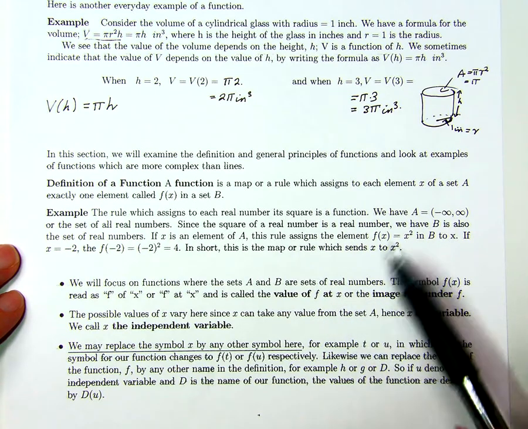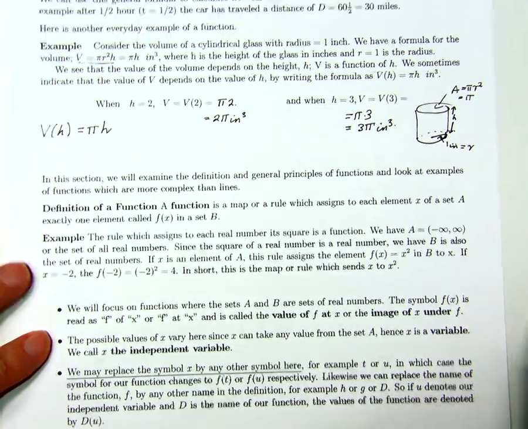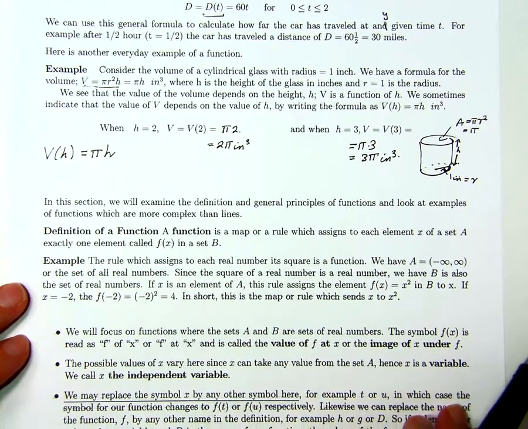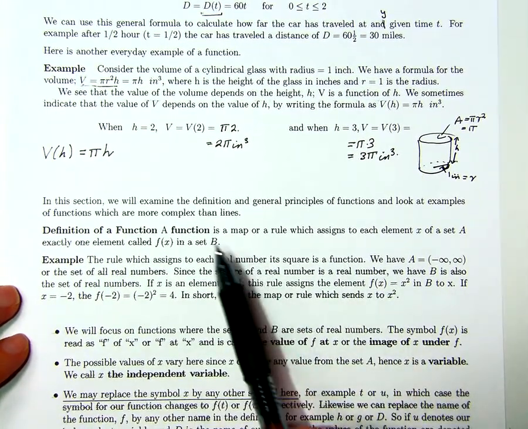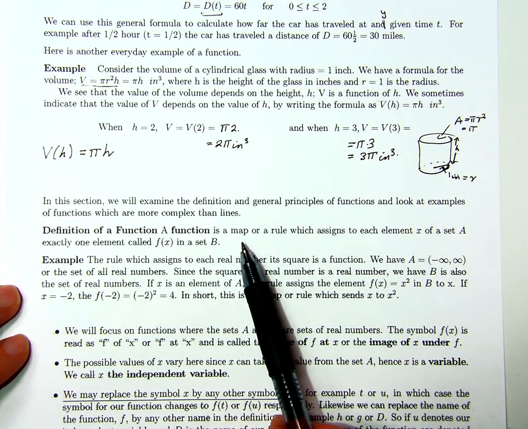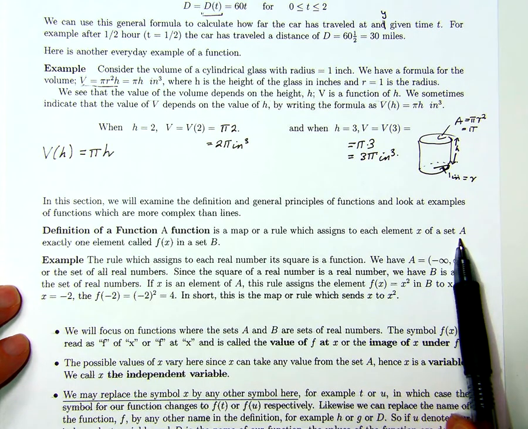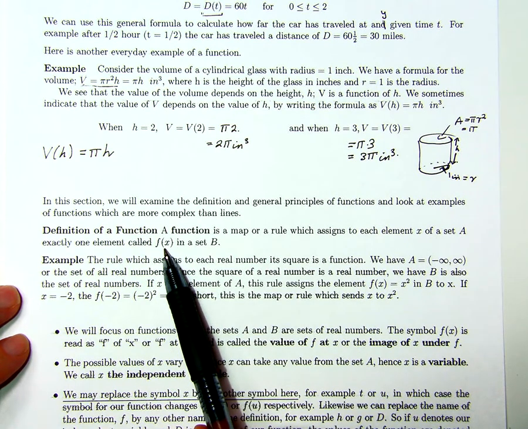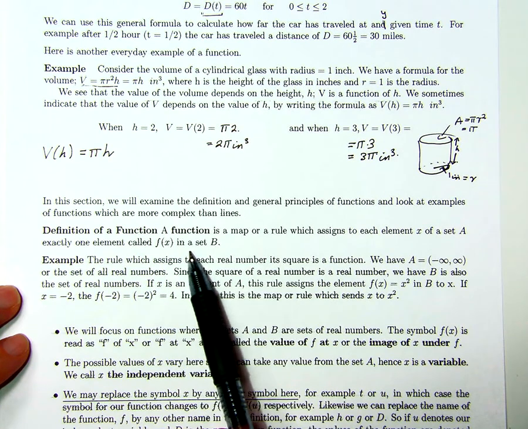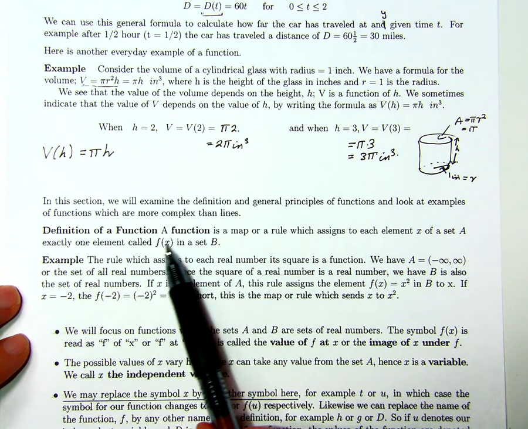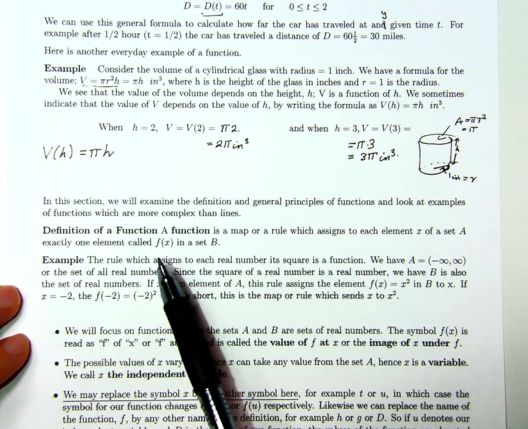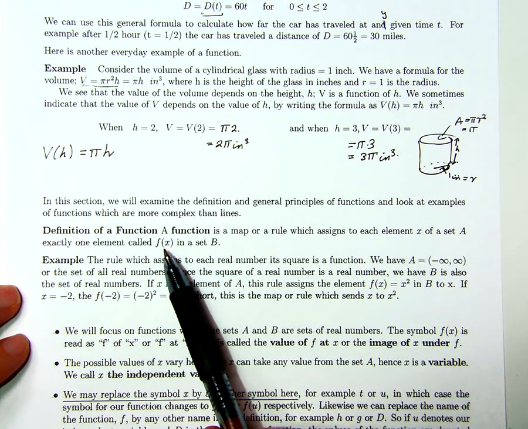So what are the general principles, what are the unifying principles in these examples? And this basically sums it up. A function is a map or a rule which assigns to each element x of a set A exactly one element called f of x in the set B. Now that f of x we'll discuss below. You could change either the f or the x there, and you would still have a function, but for want of a better name, we'll call the independent variable x here, and the function itself f.